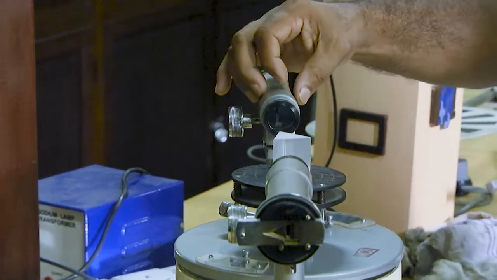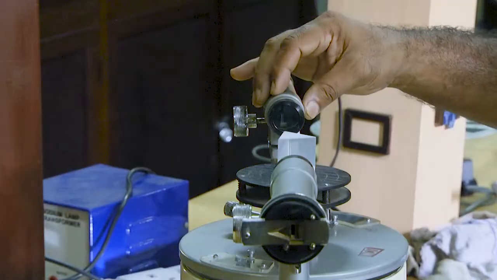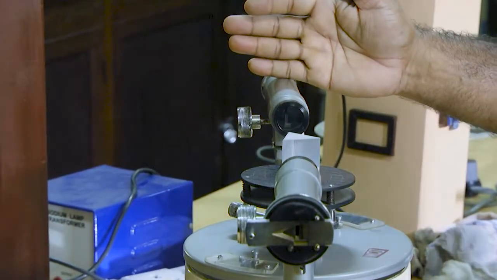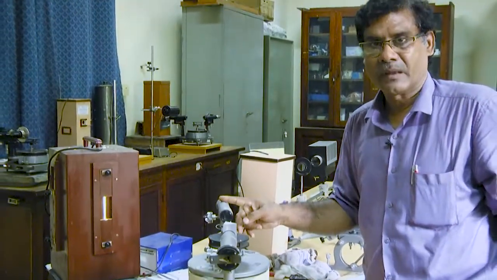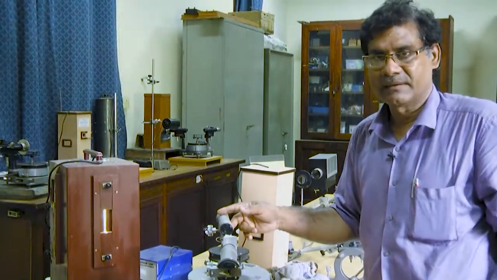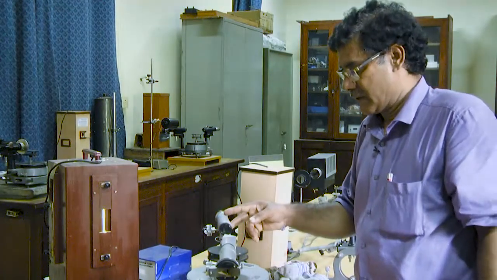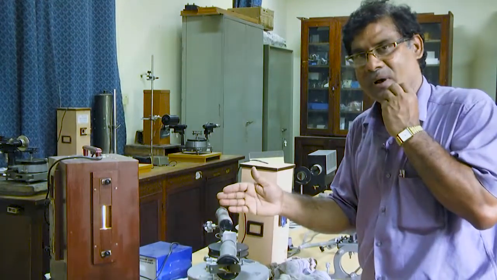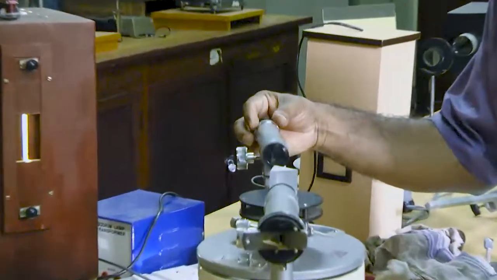Now, they will meet on the focal plane of this lens, and on the focal plane there will be an image. So if you put a screen at the focal plane of this lens, then you will see the image. So I have to put the screen here at the focal plane. This screen is called the eyepiece.